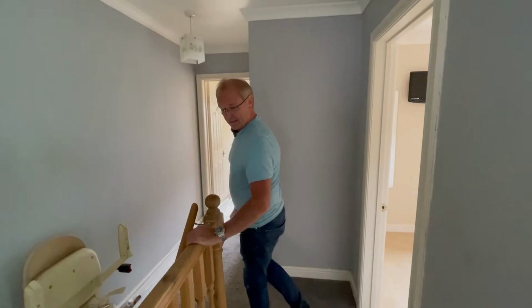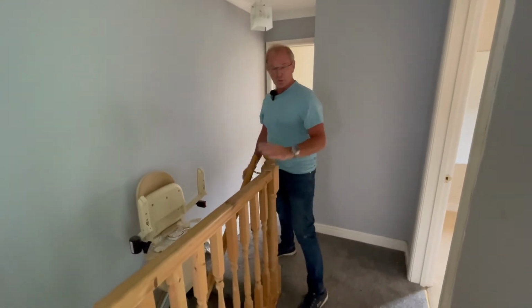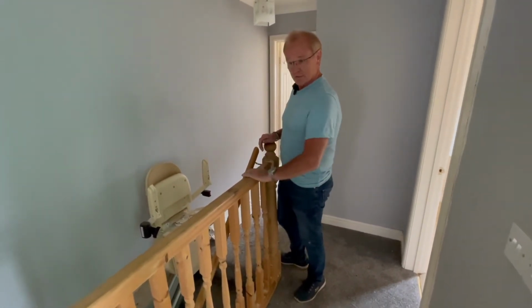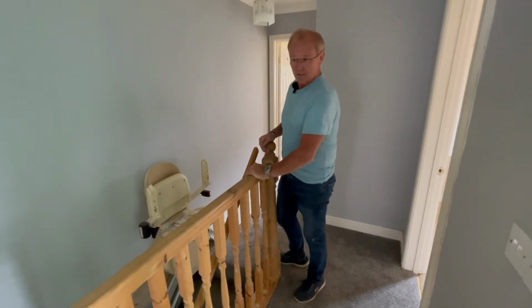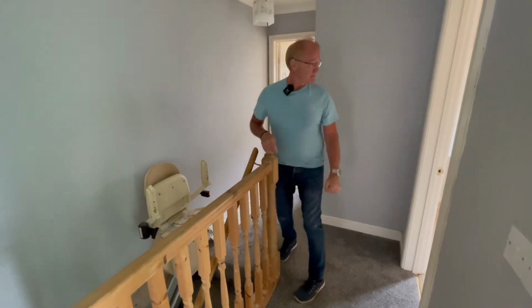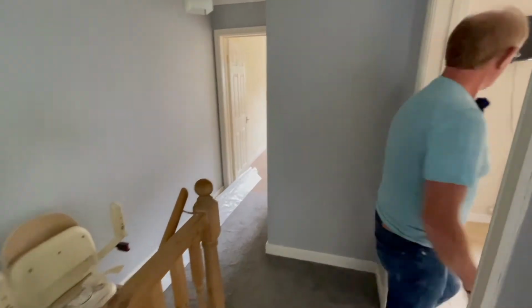Got a nice banister there. Okay, I would paint this. It's a good height, health and safety wise. It's a good height so that you don't fall over. Maybe it's a little bit loose, it could be tightened up. Let's have a look in the bedrooms.